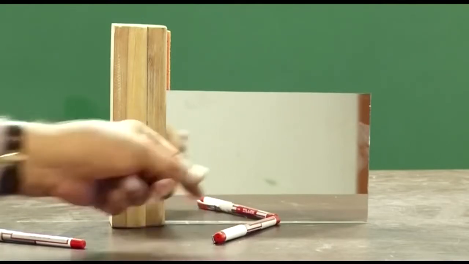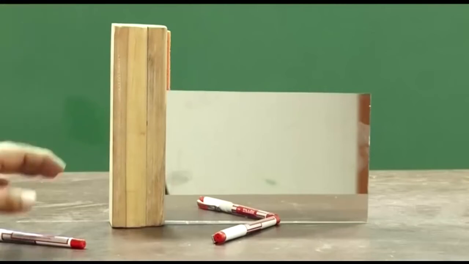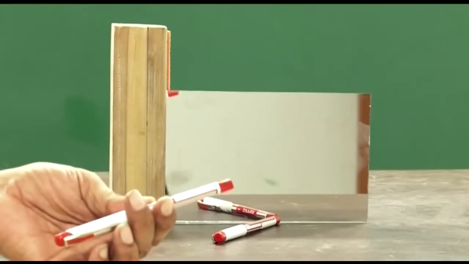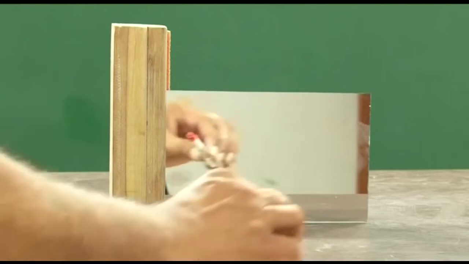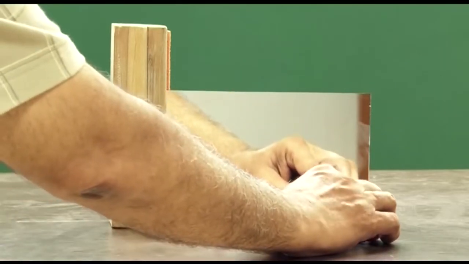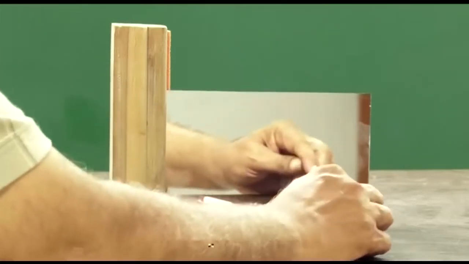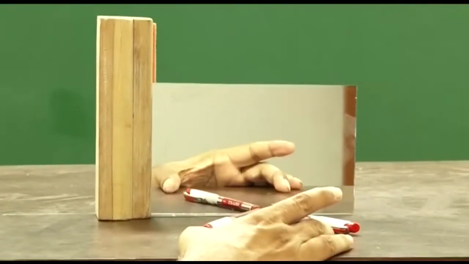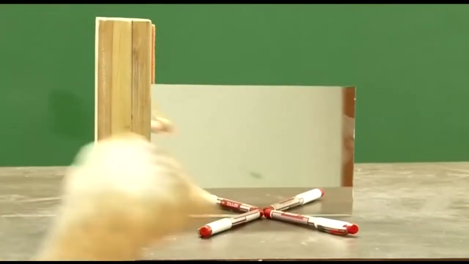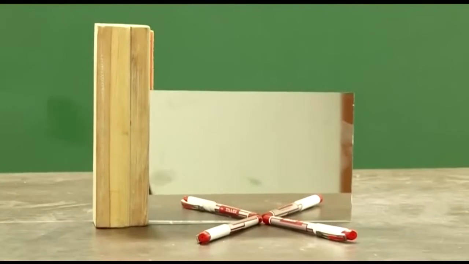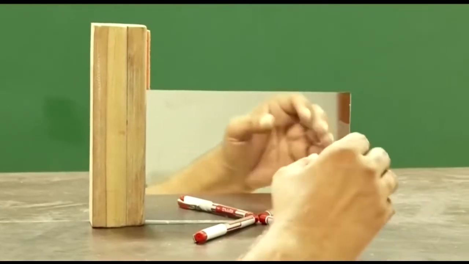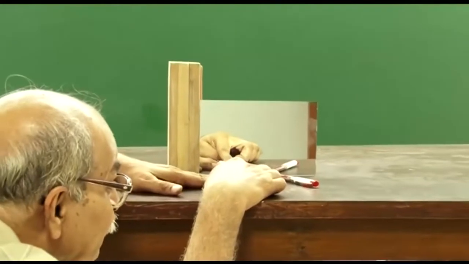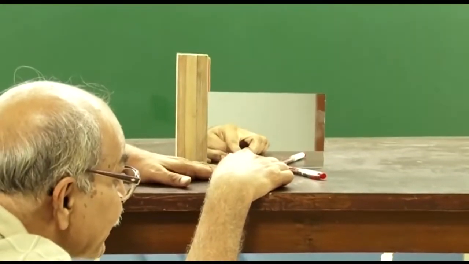So you should be able to see the pen as well as its image, and then I take the other pen and I place it on the other side of the mirror, and the orientation should be such that the four things that you are seeing, the two pens and the two images, seem like two straight lines intersecting each other. So I can change the orientation and make them look like a straight line.